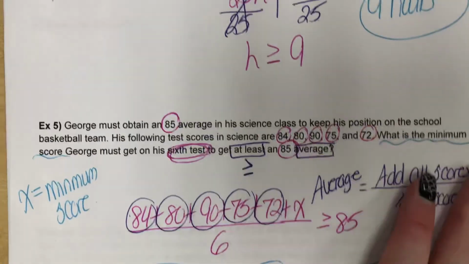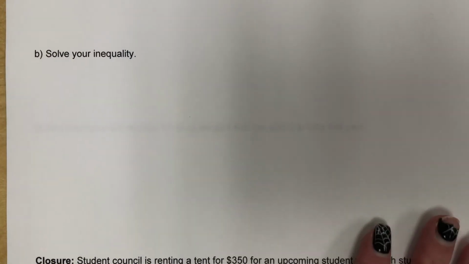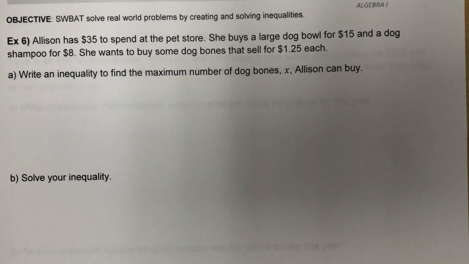And then last but not least is number 6 on the back. All right, I want you guys to try number 6 on your own and then just check back for the answer when you're done. Okay, so at this point, please pause the video. You really need to try at least one on your own. I'm sure you guys are gonna do great. All right, and then check back for the answer.